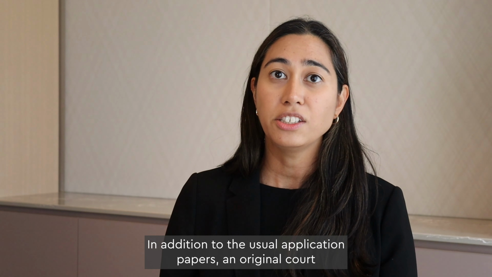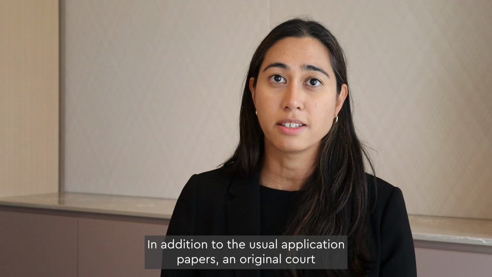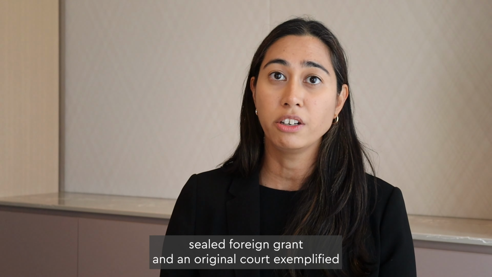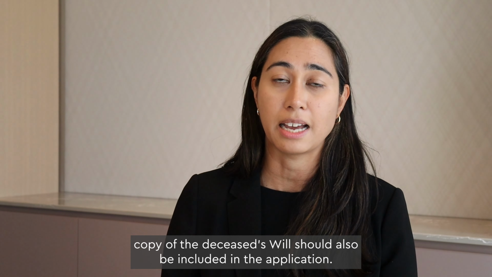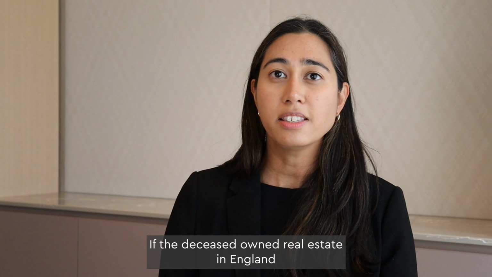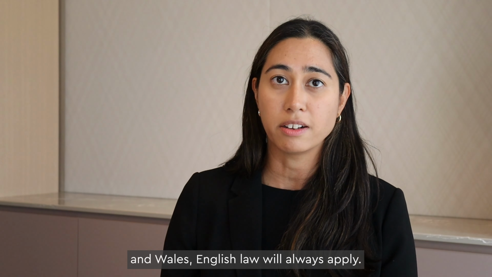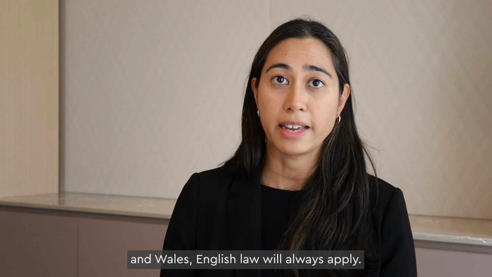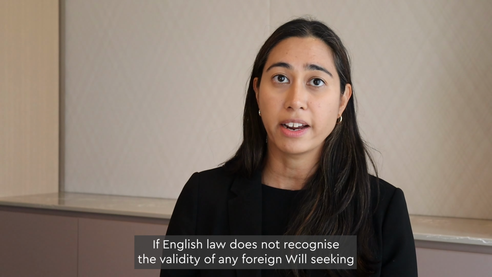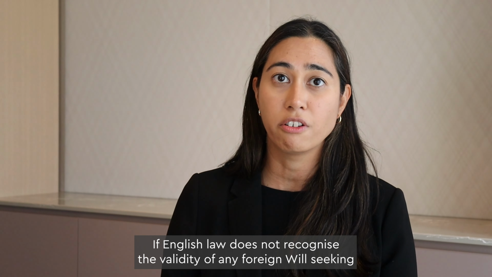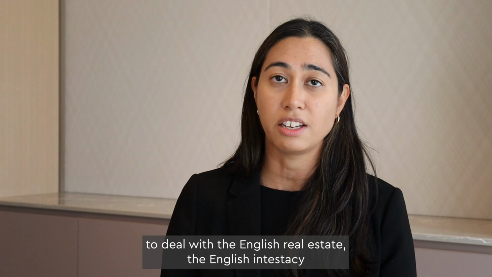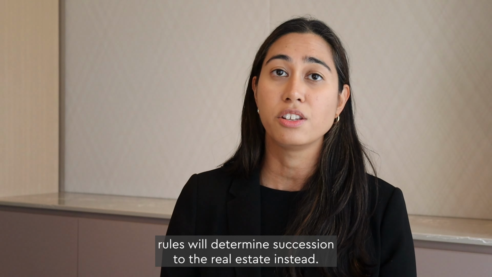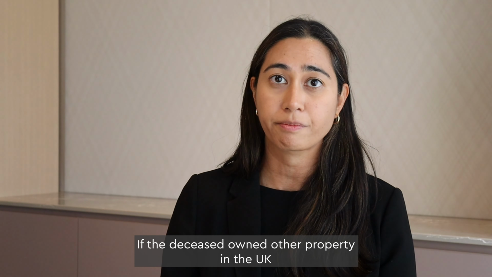made. In addition to the usual application papers, an original court-sealed foreign grant and an original court-exemplified copy of the deceased's will should also be included in the application. If the deceased owned real estate in England and Wales, English law will always apply. If English law does not recognise the validity of any foreign will seeking to deal with the English real estate, the English intestacy rules will determine succession to the real estate instead.